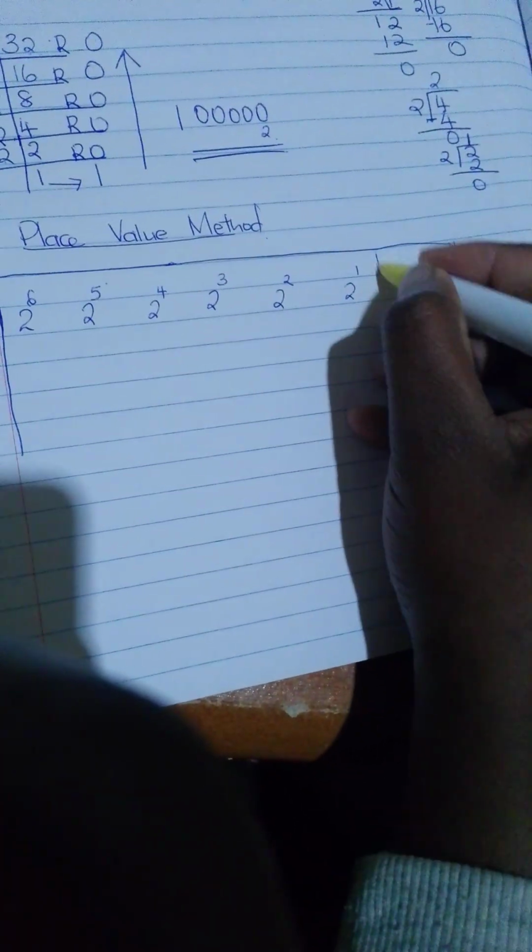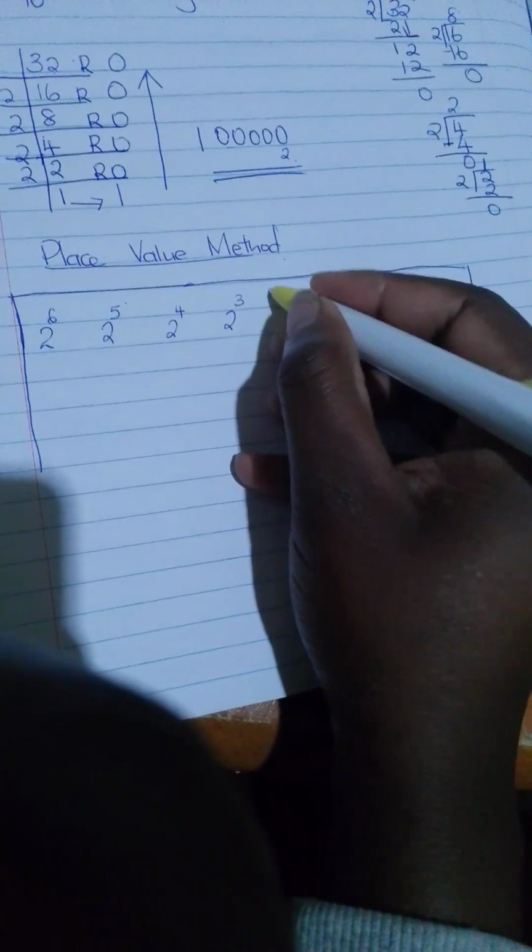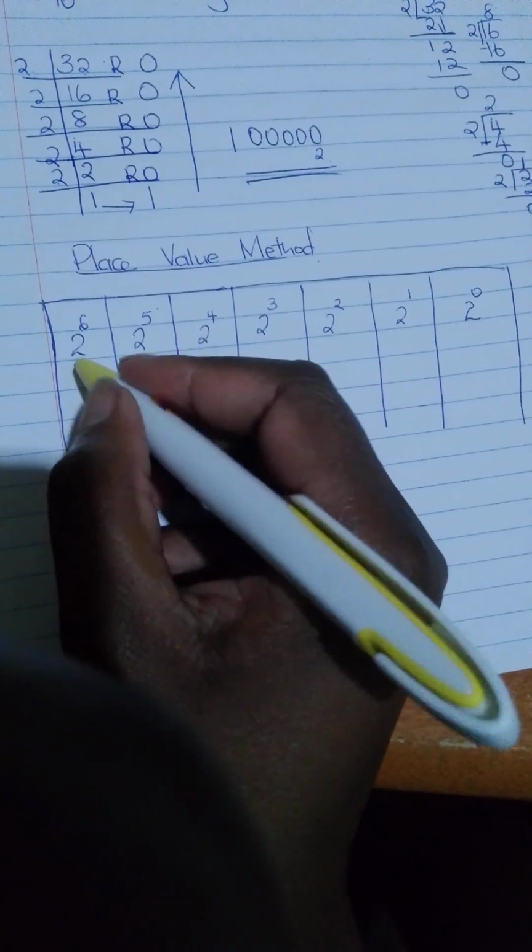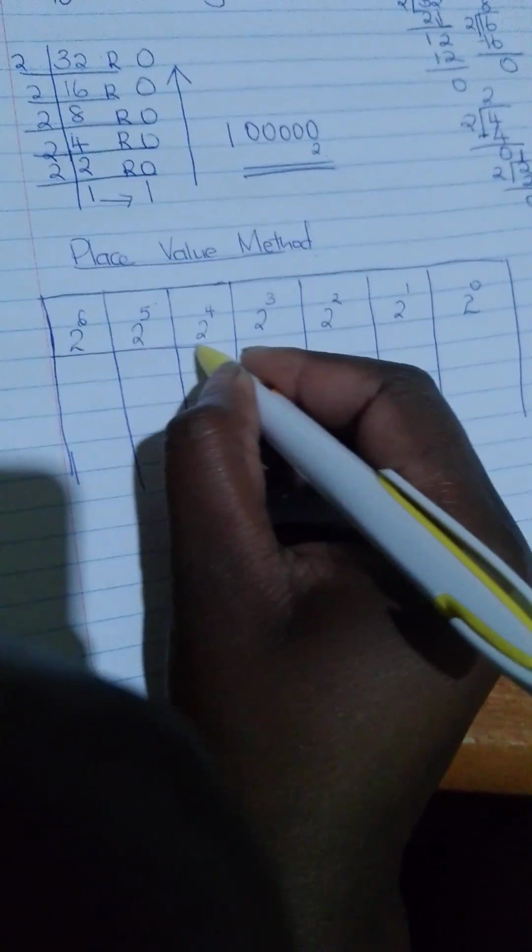So let's subdivide our table. I'm just making it easier for us to understand.